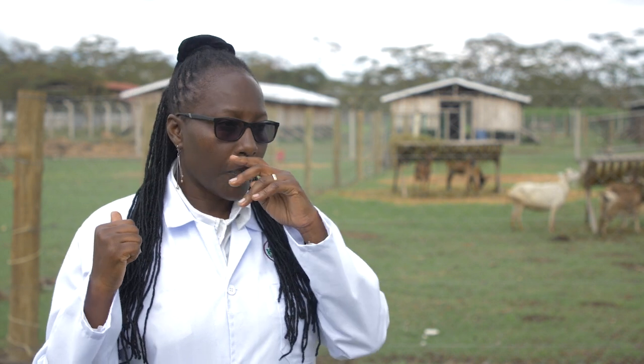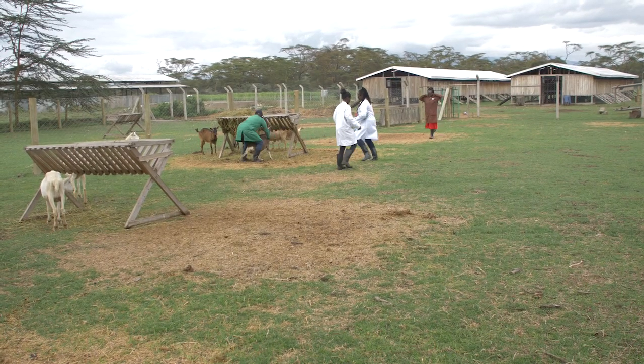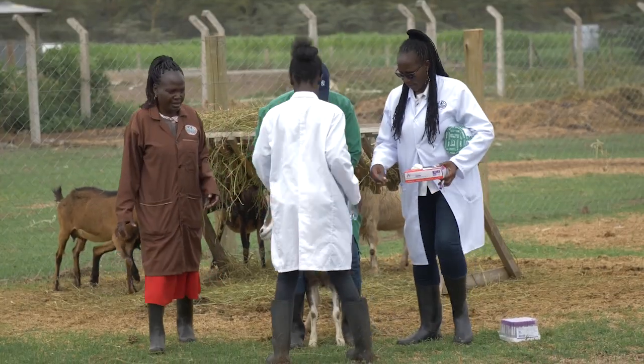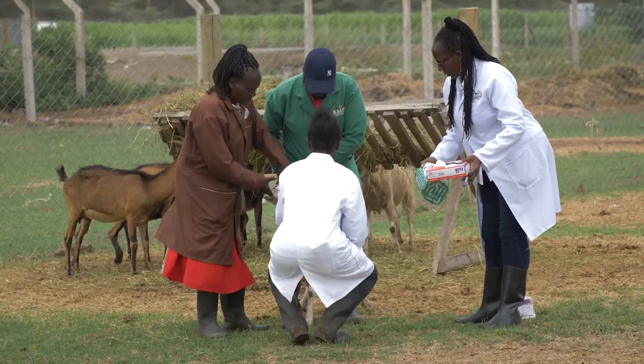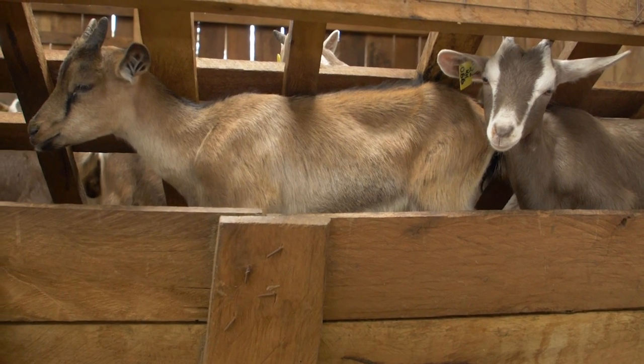In Nyanza, we have the Sanen dairy goat breed. In Nyeri, we have Alpine, which was introduced from Africa. And in Meru, we have Toggenburg. I had a questionnaire which I administered to households in those 3 counties, just to know how they manage the goats, which breed they keep, which production system, and their production performance.